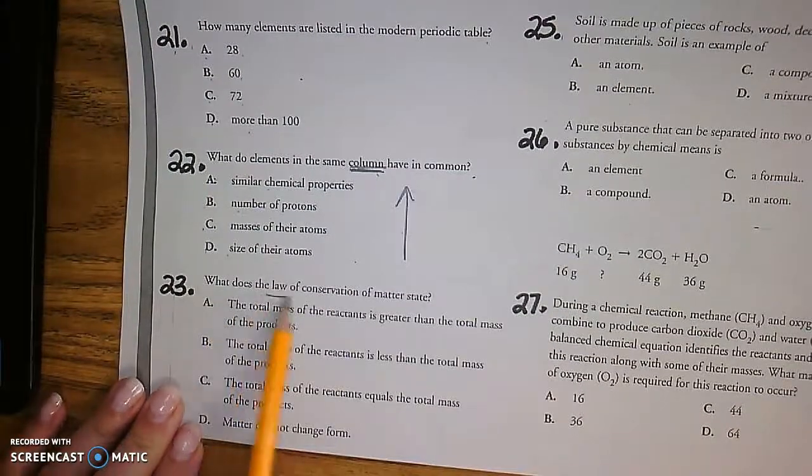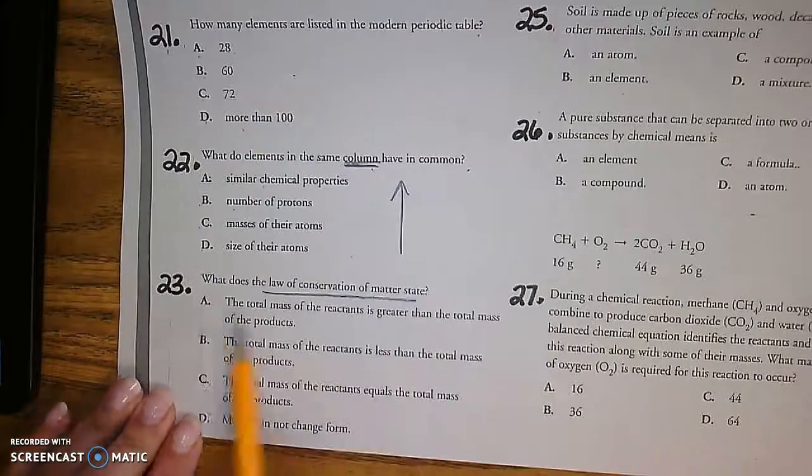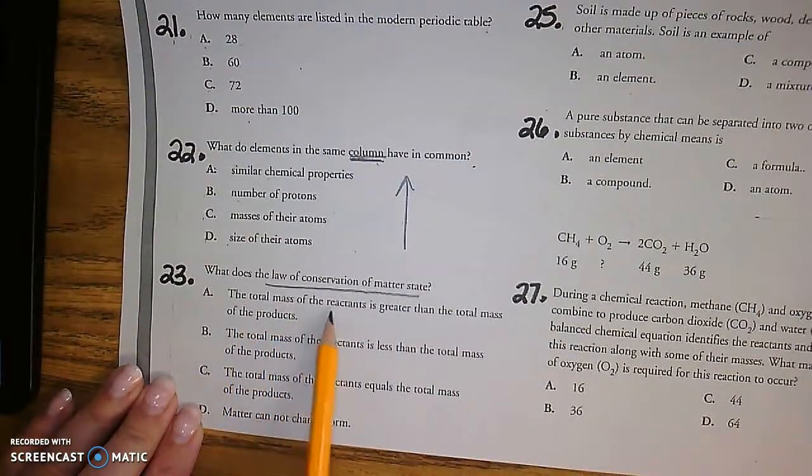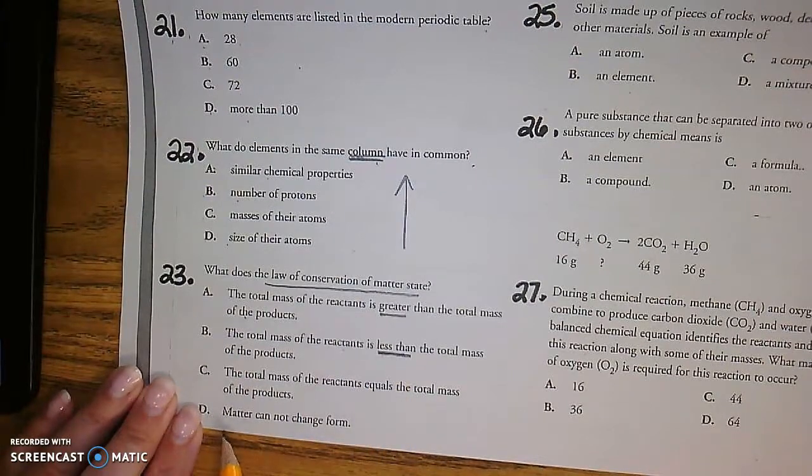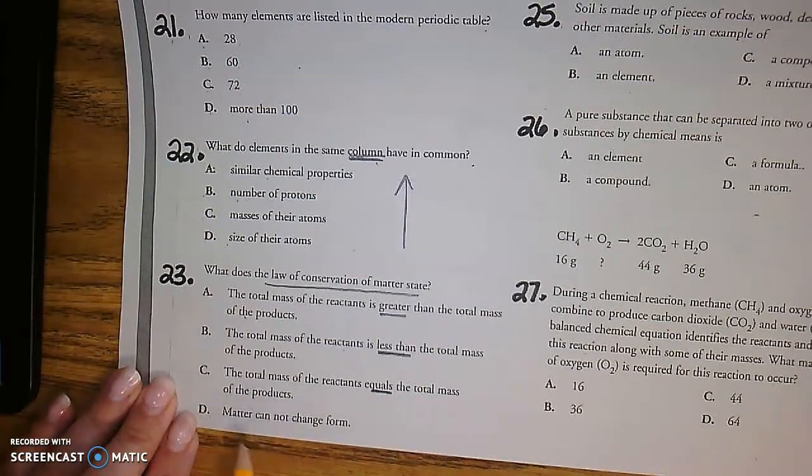Number 23. What does the law of conservation of matter state? A, the total mass of the reactants is greater than the total mass of the products. B, the total mass of the reactants is less than the total mass of the products. C, the total mass of the reactants equals the total mass of the products. Or D, matter cannot change form.